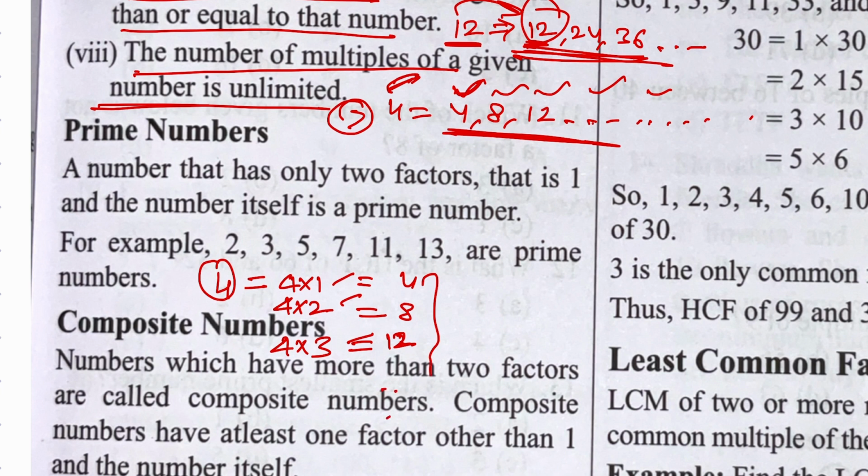So you are saying 0 is a multiple of every number. Now say, for example, 4 into 0 is equal to 0. Here the same number comes. So 0 is taking the place of a multiple. Yes, so 0 is a multiple of every number. 12 into 0 is equal to 0. We are getting 0 here. Getting the point? So 0 is a multiple of every number. Very good.